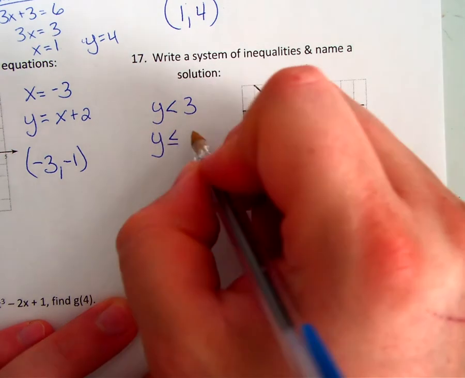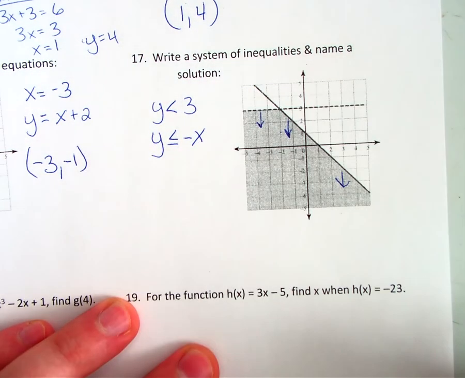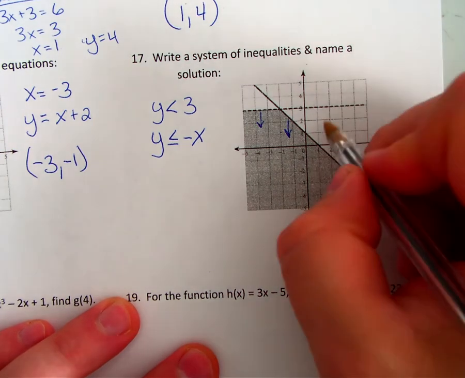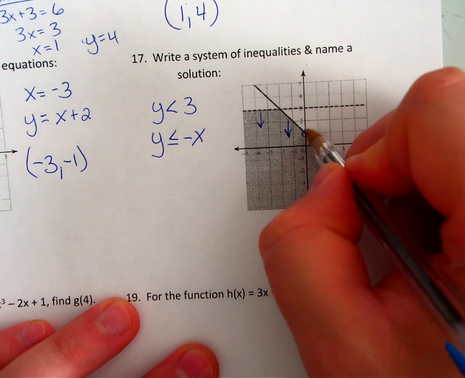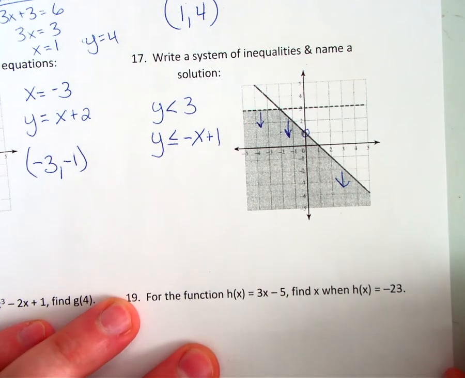So that will be a -1 slope, so negative x, we know to be -1 in front of x. And then the intercept here intercepts at 1, so +1. So we have the equation y is less than 3 and y is less than or equal to -x plus 1.